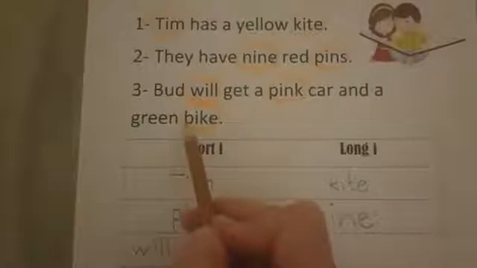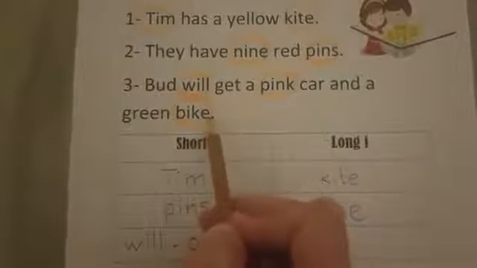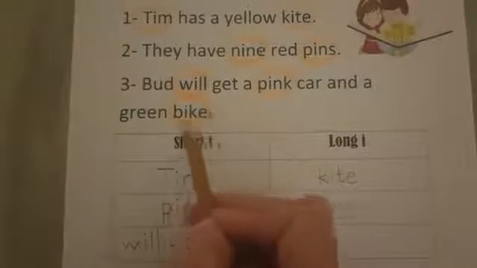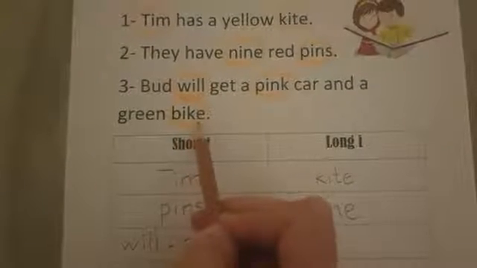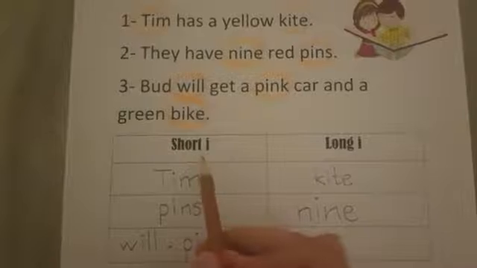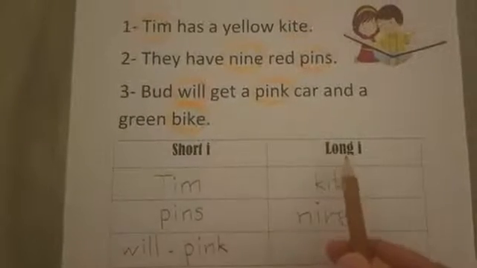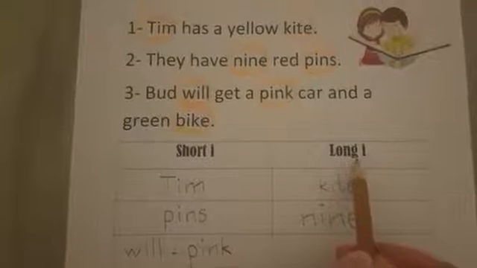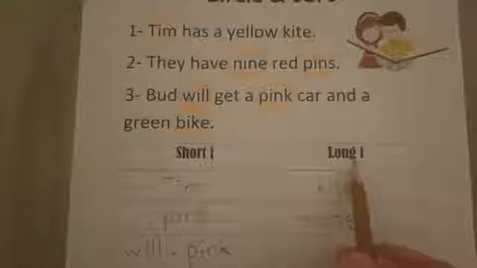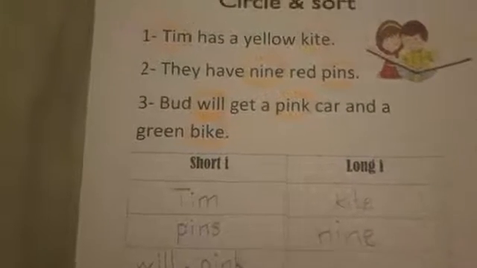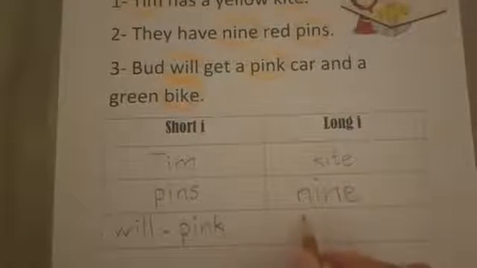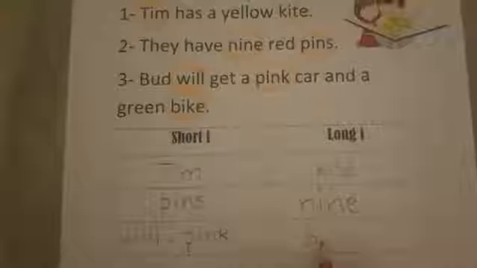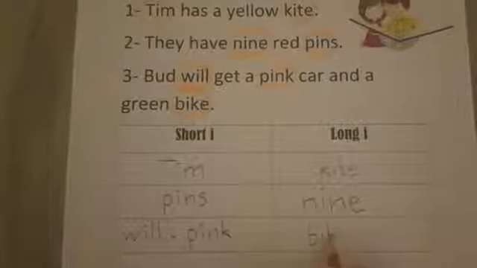Okay. Now let's go to the last one. Bike. B-I-K. Bike. Are you hearing an E sound or an I sound? Excellent. It's a long I sound. Bike. So let's go ahead and write it under long I.